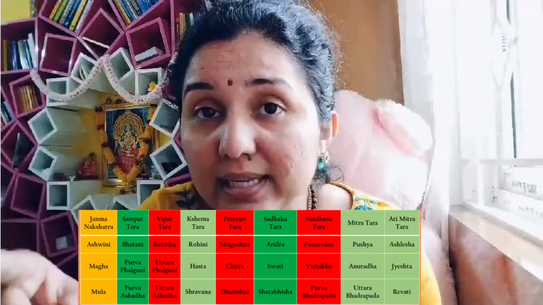So the first one is obviously Janma nakshatra. The second nakshatra, that is the immediate nakshatra after their Janma nakshatra, will be Sampattara. And the second one from their nakshatra will be Vipattara. Similarly, like this, we'll go as Kshematara, Pratyaritara, Sadaktara, then Naidhanatara, Mitratara and Atimitratara. So these 9 are the categories, the way we actually segregate all the nakshatras based on a Janma nakshatra.